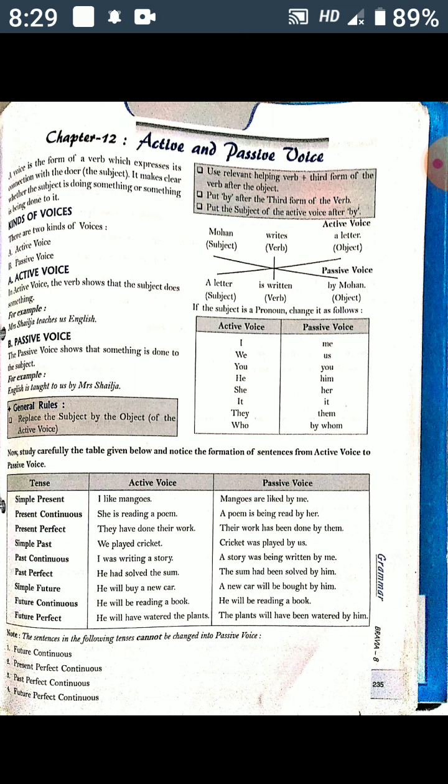Simple future, he will buy a new car. A car will be bought by him. He, him. Future continuous, he'll be reading a book. He will be reading a book. It will be same. Future perfect, he will have watered the plants. The plants will have been watered by him.